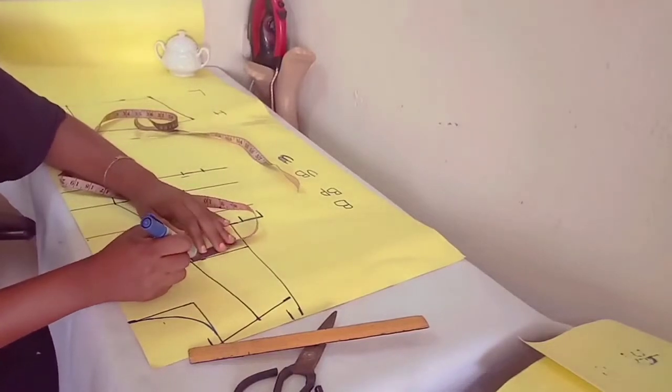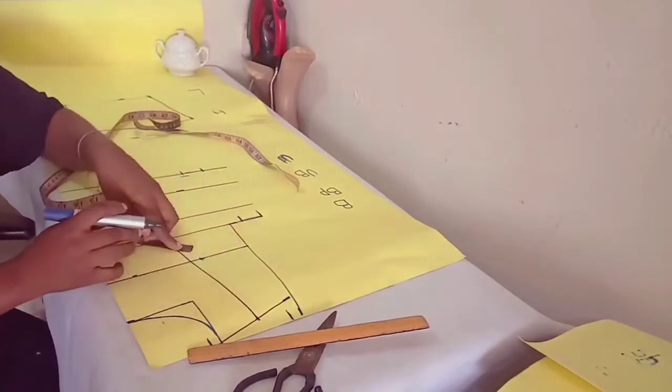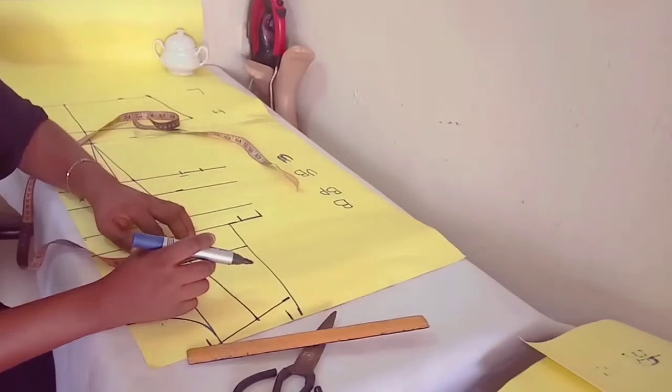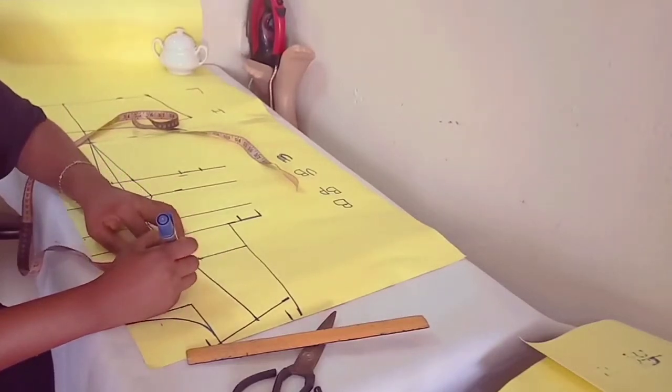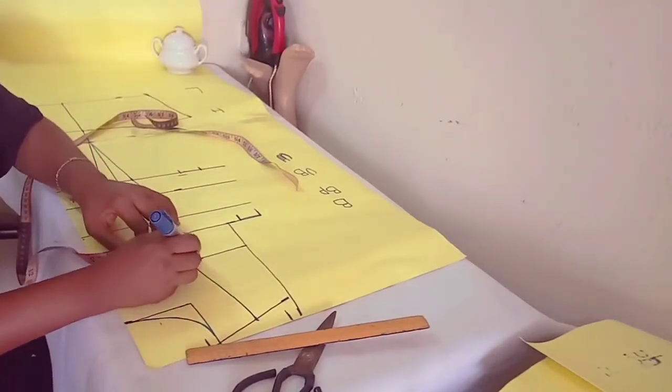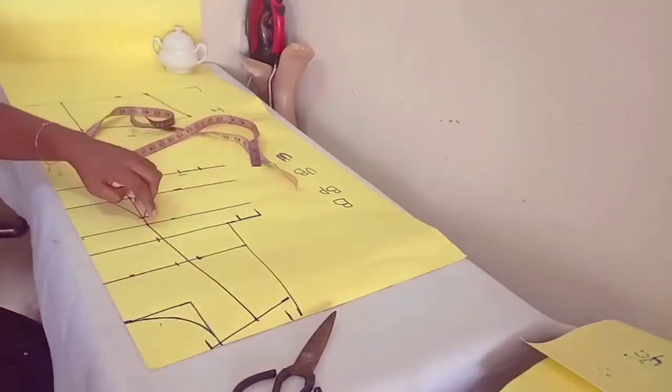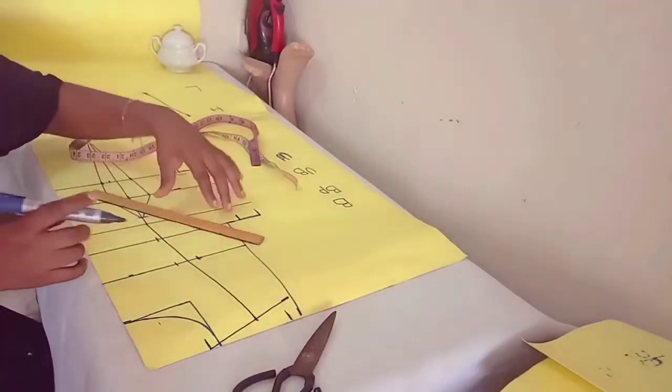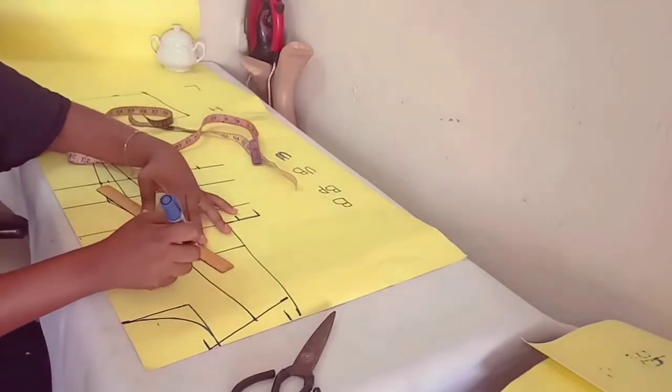Moving on, I am marking 1/4 inch on that 7 inch line I created, and I am taking 1/4 inch on both sides to create my dart. So now I'll connect it to my bust point line.